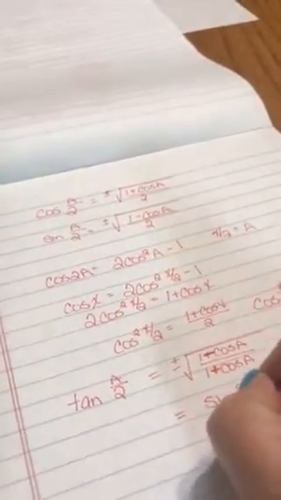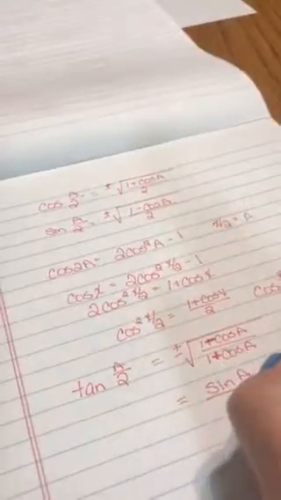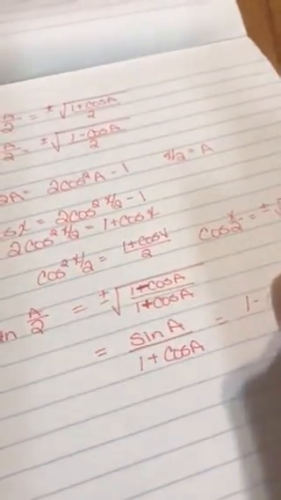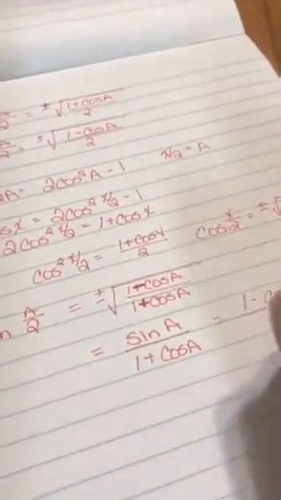We can also simplify these, or not simplify those, but we get other forms. One option is sine of A over 1 plus cosine A, and another option is 1 minus cosine A over sine of A.